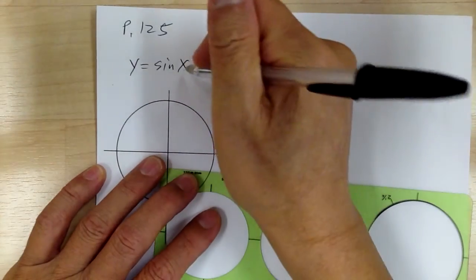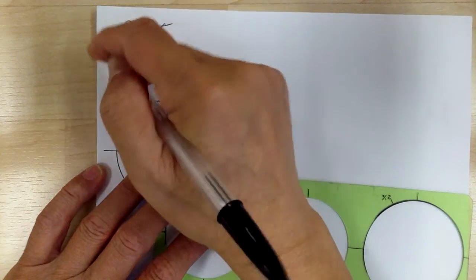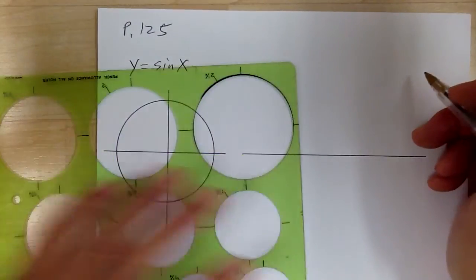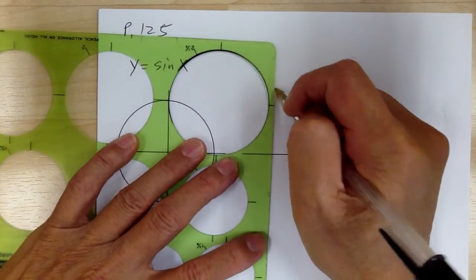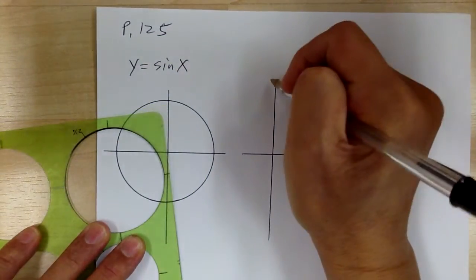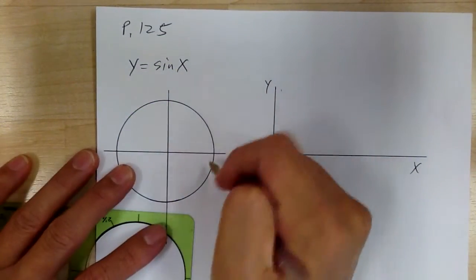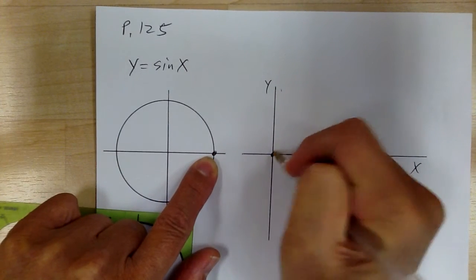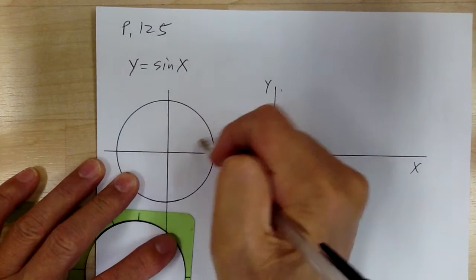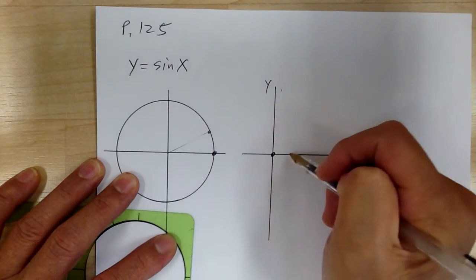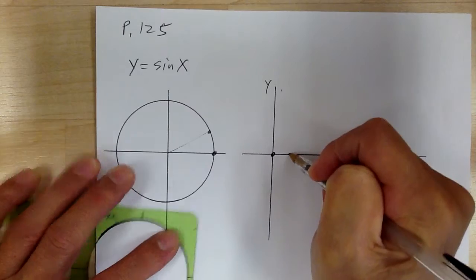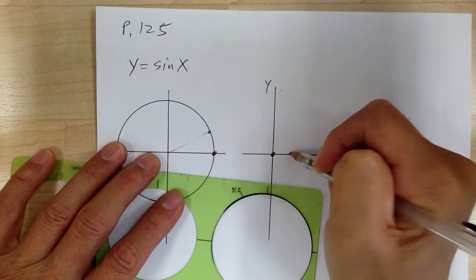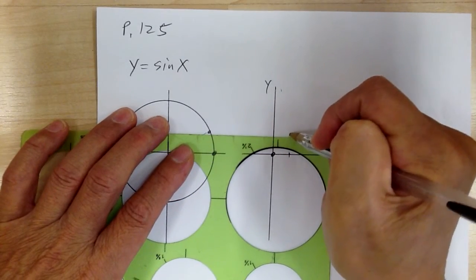So x is the angle. This is like your angle, the theta, and this is like the vertical, right? If you go side by side, you can see it more clearly. So that's your x, and this is y. When the angle is equal to 0, right over here, x equal to 0, the height is 0. Now when you get to this angle right over here, the height, you just go straight across. So when x is the 30 degree, then the height is over here.